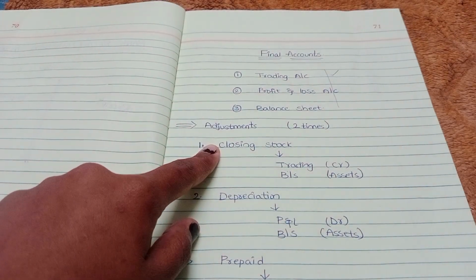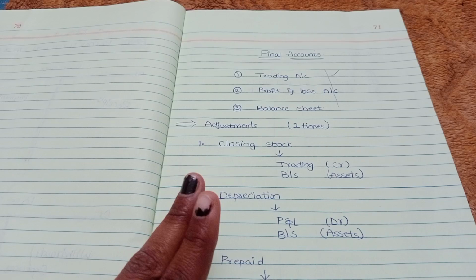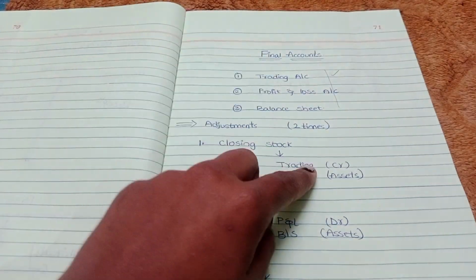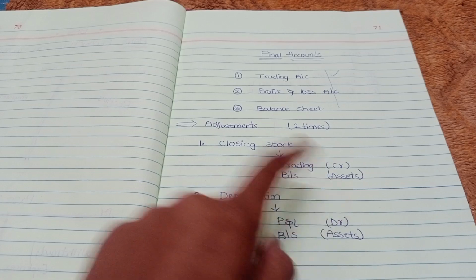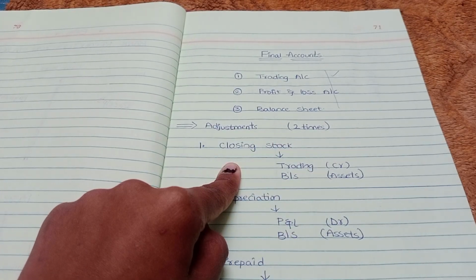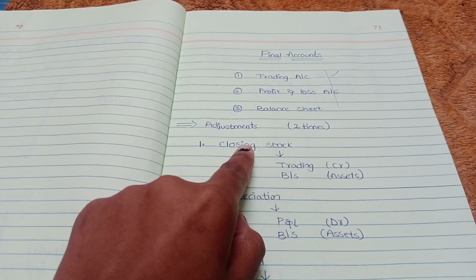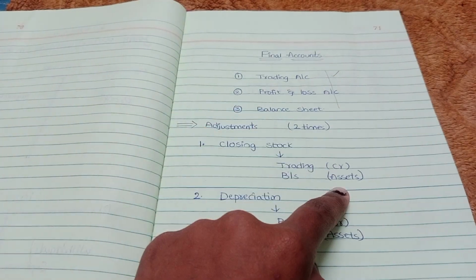If they have given closing stock, you need to enter this closing stock into two accounts. One is the trading account credit side, and the other is the balance sheet asset side. We put that amount on the trading account credit side, and after that in the balance sheet assets side you need to put that amount.